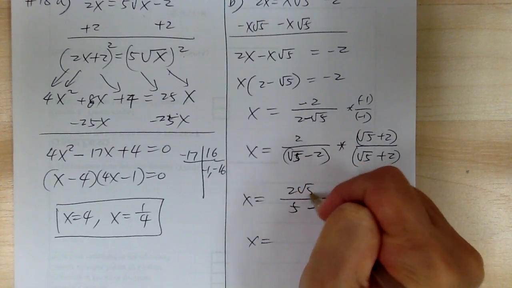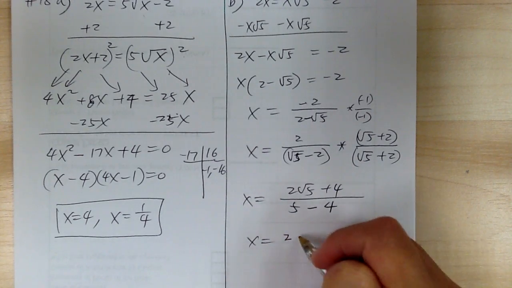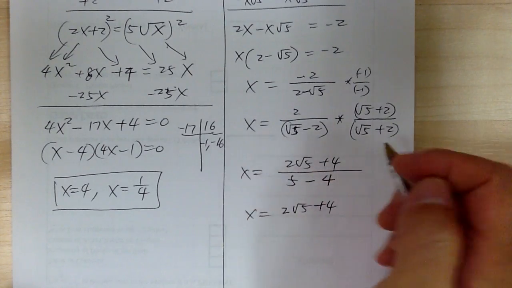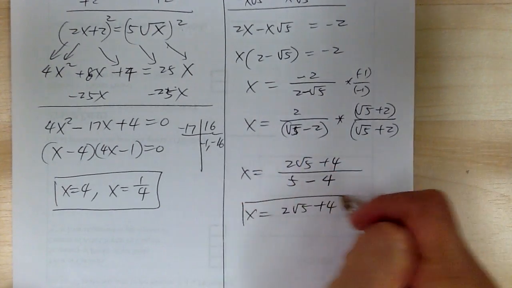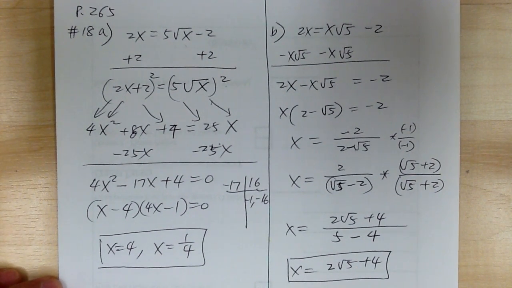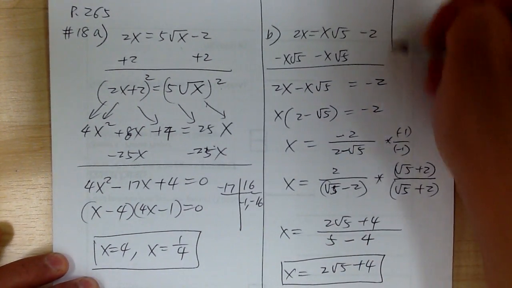So you get 2 square root of 5 plus 4, and this will give you 1. So the answer will be 2 square root of 5 plus 4. Okay, and that's it. So again, very different kinds of problems. Okay, they look very similar, but they are very different. Okay, so let's go ahead and do some practice.